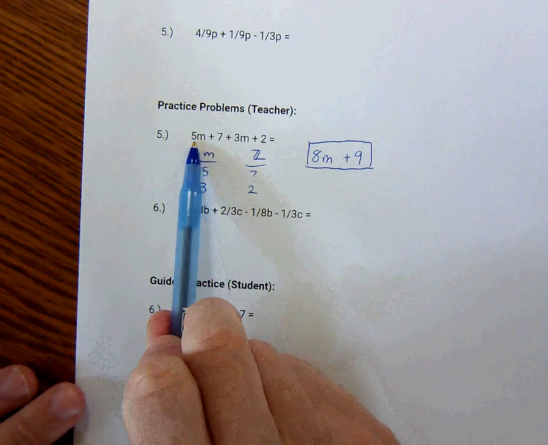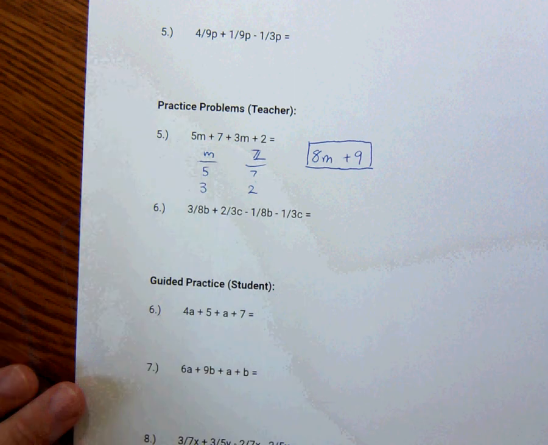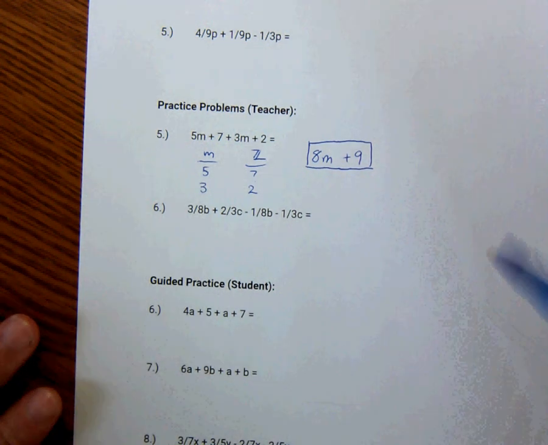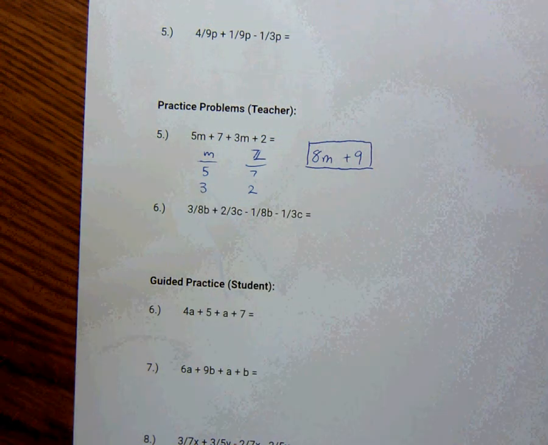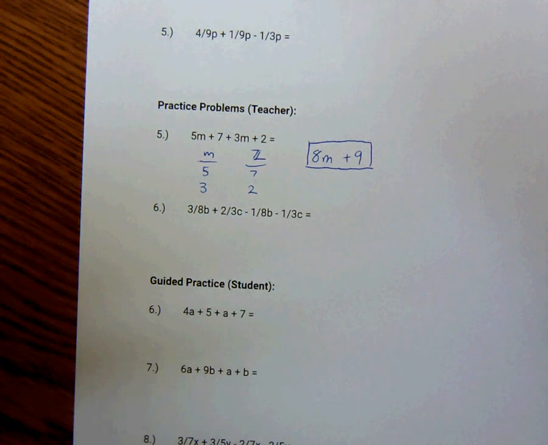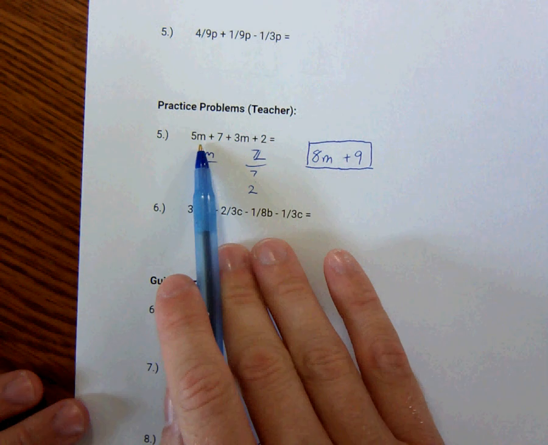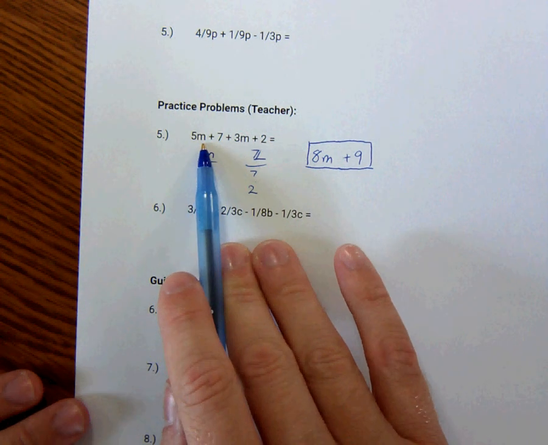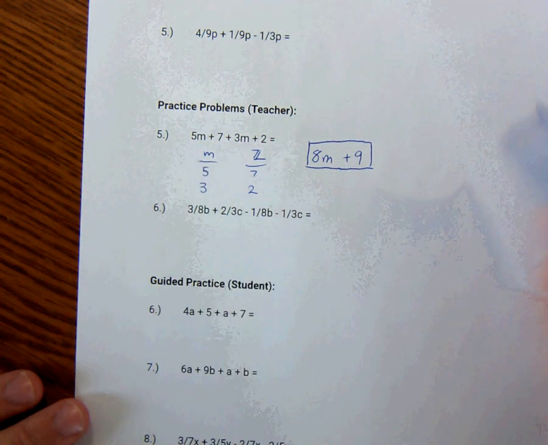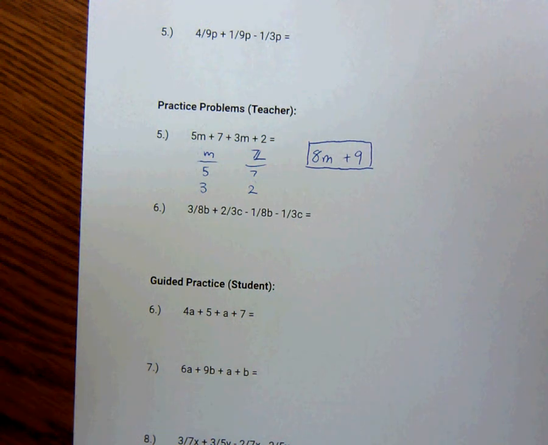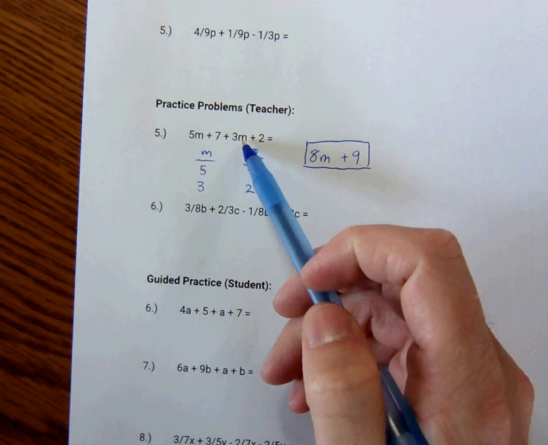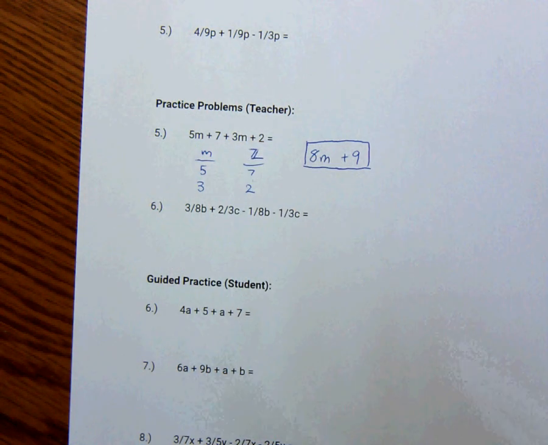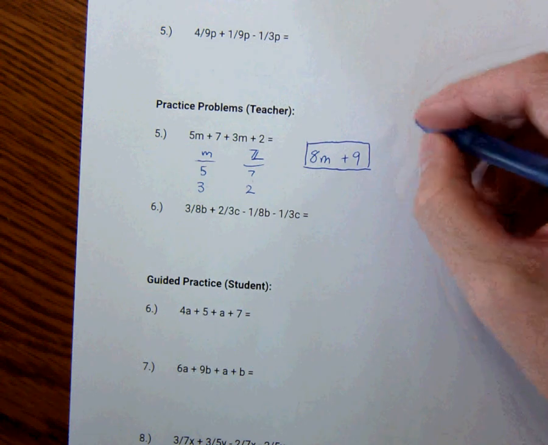This is 5m, 5 times a variable. If m is 1, then it doesn't matter. But if m is anything other than 1, it could be 5 times negative 3/5, or m could be 3/5. So that means the answer here would be 3, and this one would be 9/5, which you can't combine.